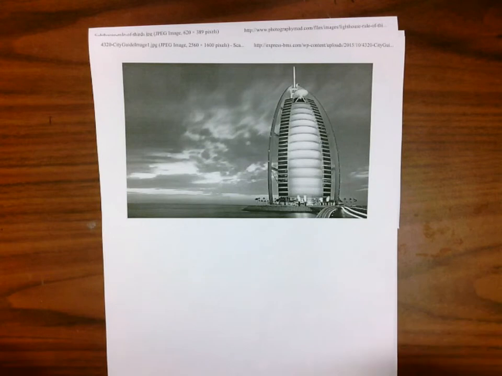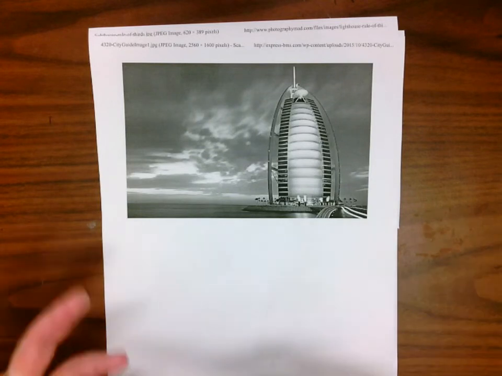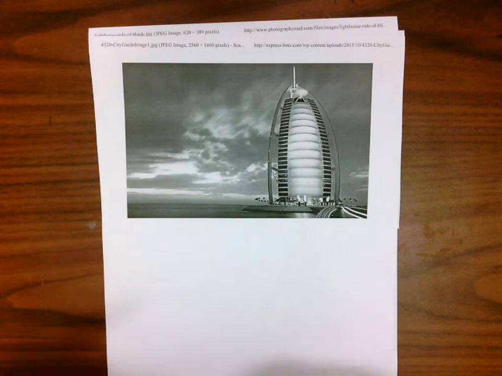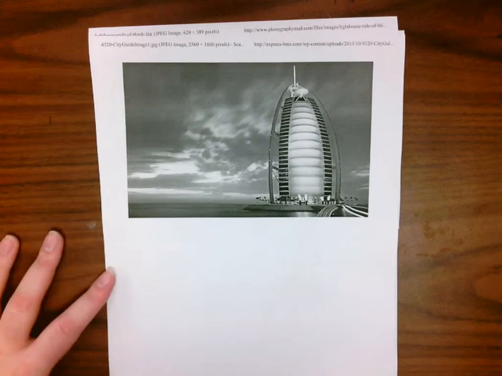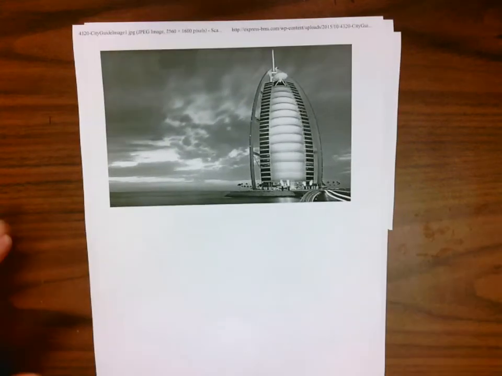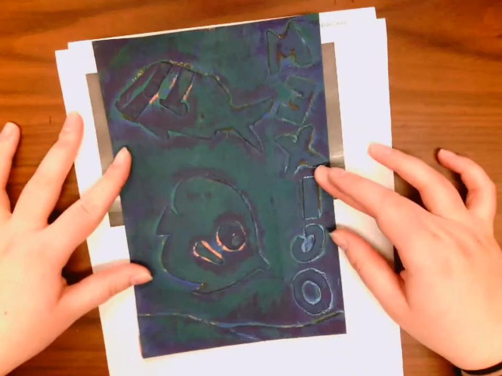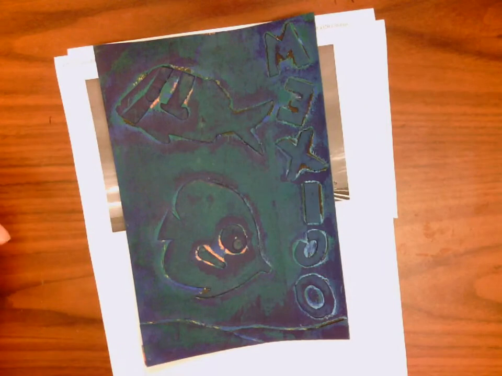So if there's something that reminds you, if it's a building or what you might do there or an adventure you might have while you're at this foreign location, go for it. Like if you look at this one, it's Mexico, and there's going to be a lot of fish there and a lot of swimming.